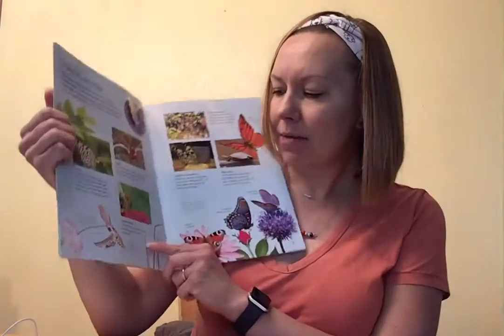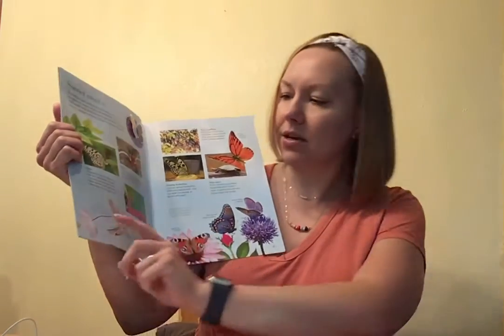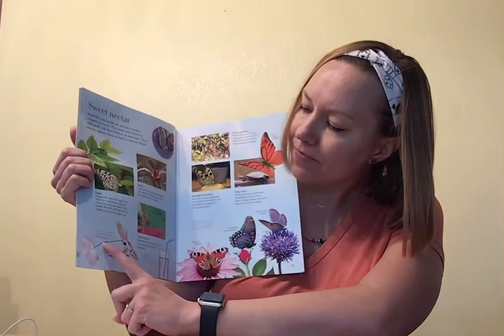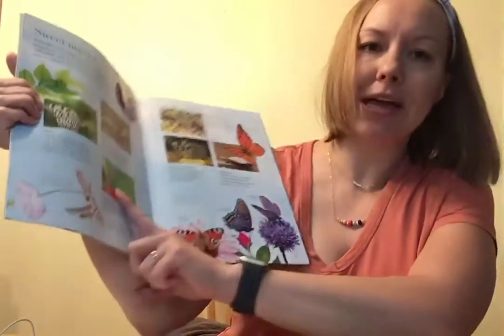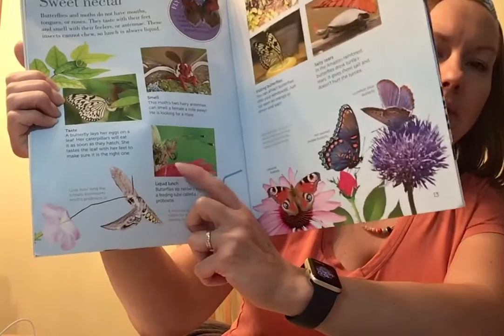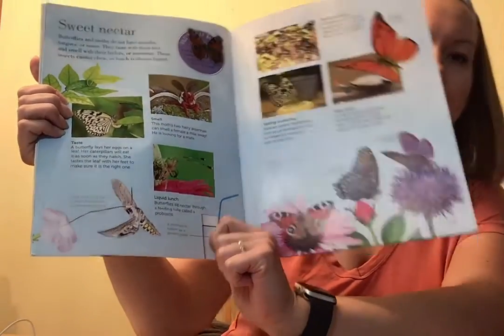Liquid lunch. Butterflies sip nectar through a feeding tube called a proboscis. So look, see how he stretches it out to stick it in almost like a big straw? And then it curls up like this. It curls up when it's done, and then it sticks out like that when it's drinking.